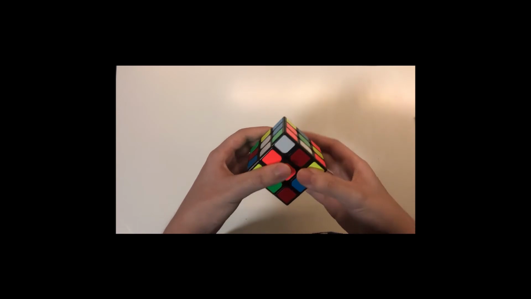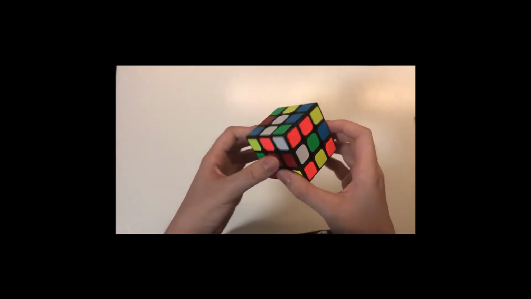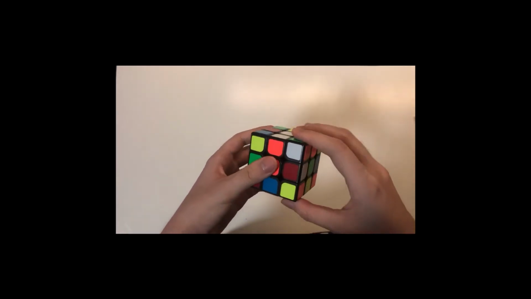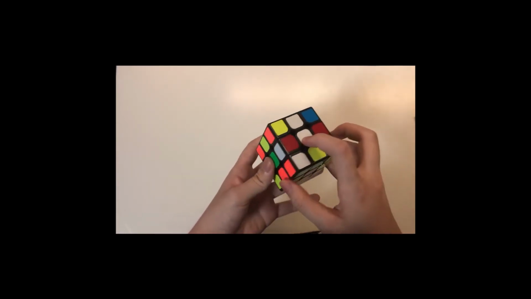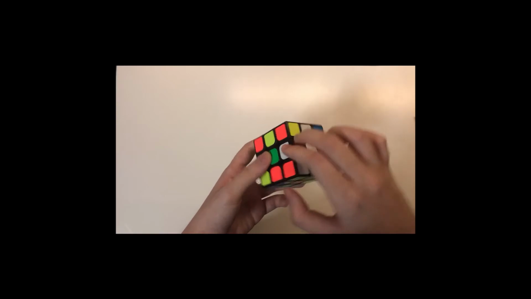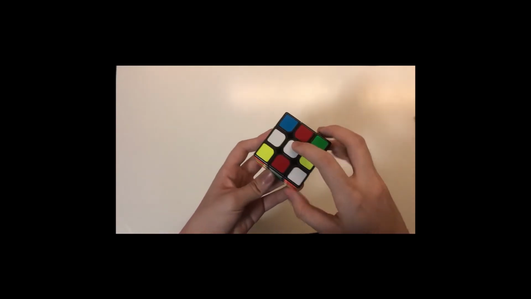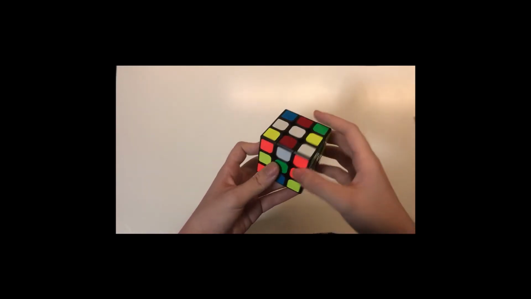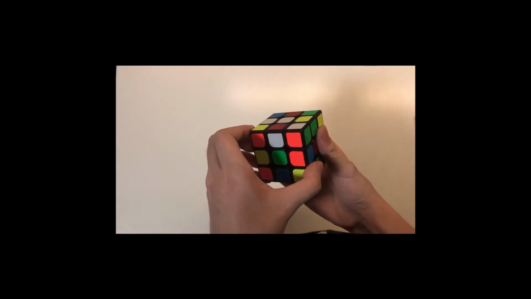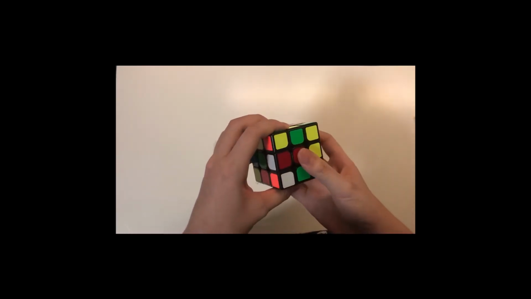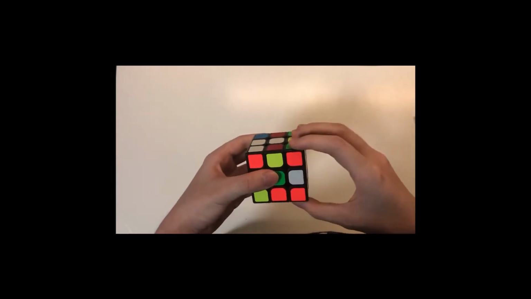So we're going to put this up. However, if we put this back up here, this piece again should be flipped in order to match the white center. So just as what we did just now, pull this away so it's at the second layer and put this back up.